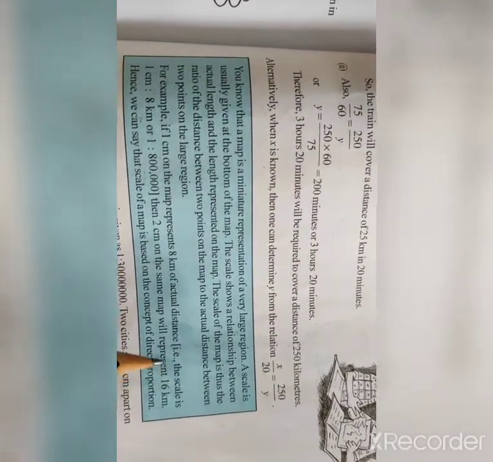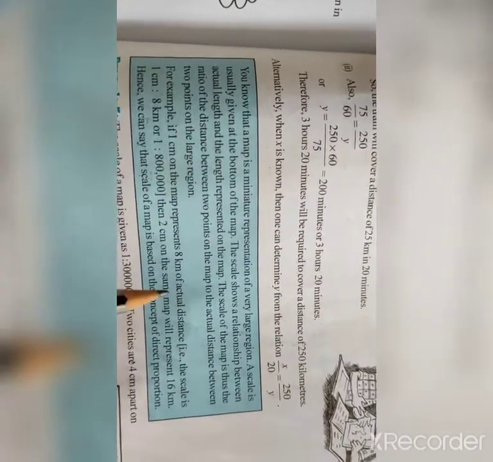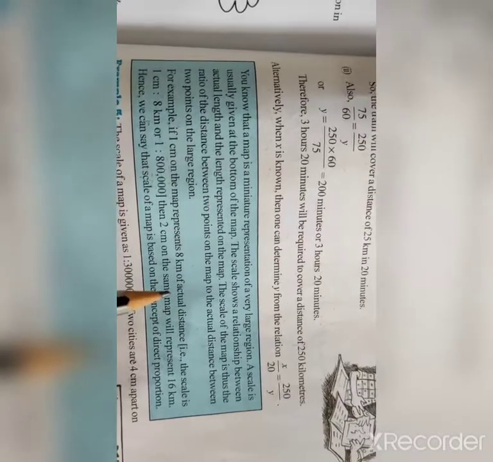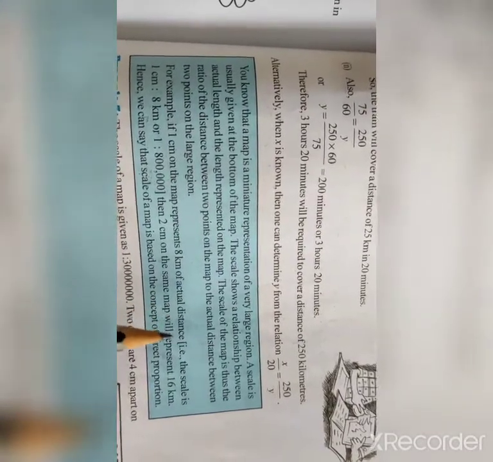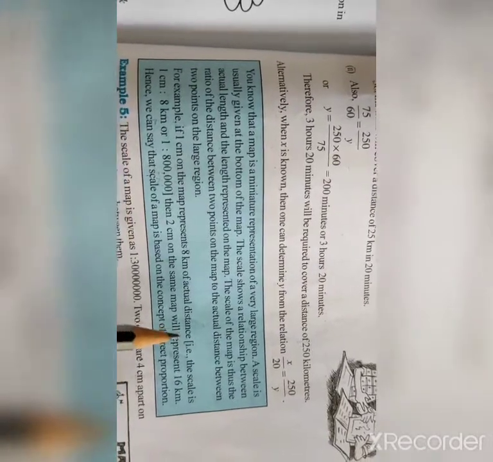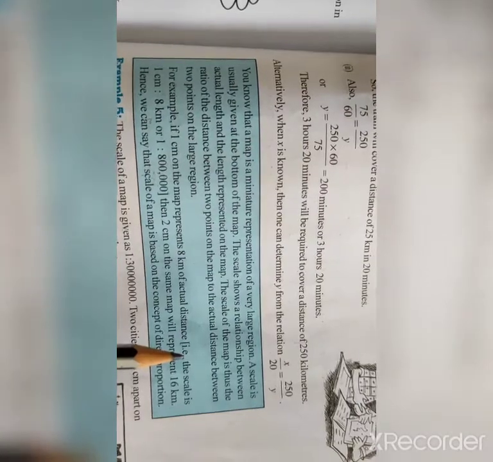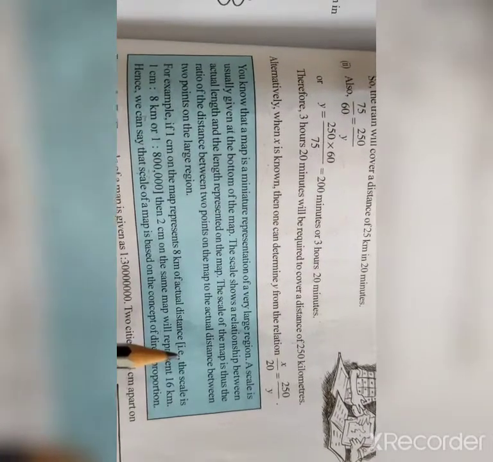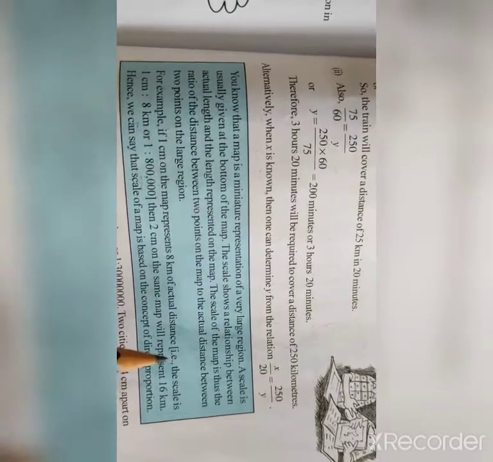When we show distance on a map, a scale is usually given at the bottom of the map. The scale shows the relationship between actual length and the length represented on the map. The scale of the map is thus the ratio of the distance between 2 points on the map to the actual distance between 2 points on the large region.